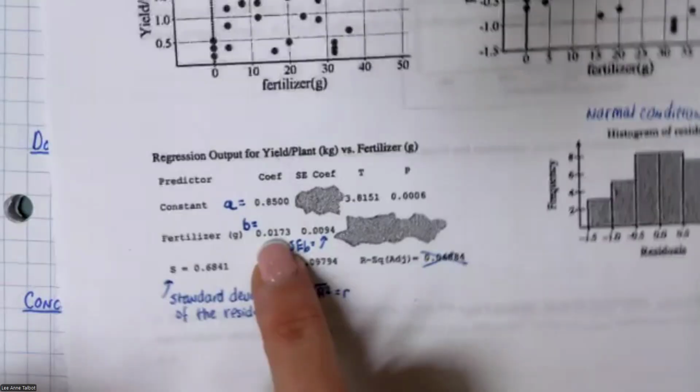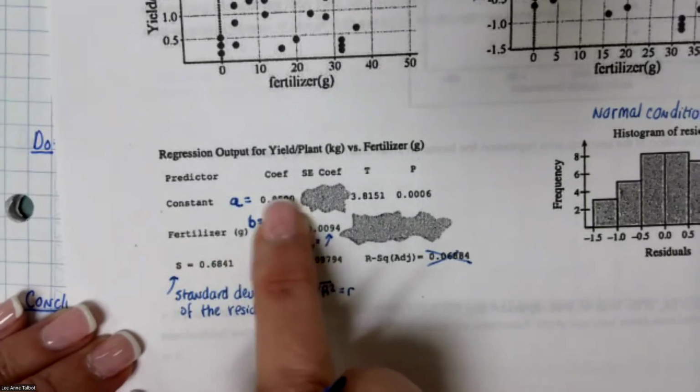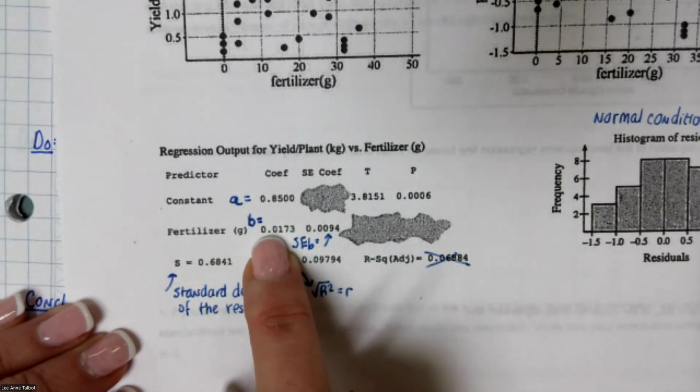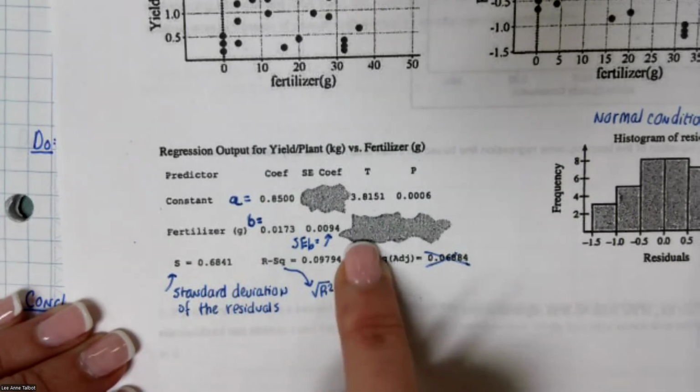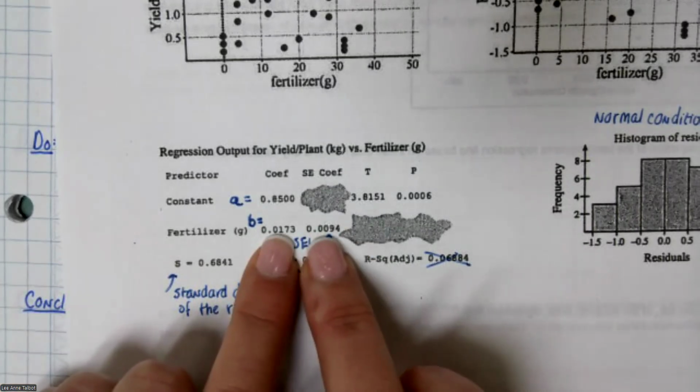So little b is the one that's next to the variable you're working with. So the top number is A, the bottom number is B, which is convenient for alphabetical order remembering purposes. And then standard error of the slope is right next to the slope. So it's this guy and this guy.